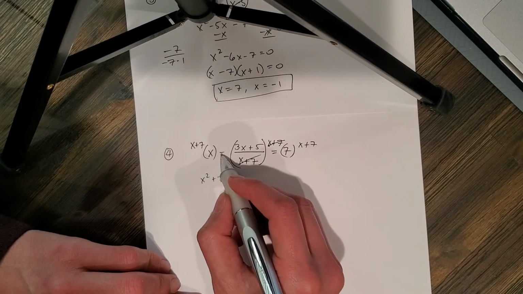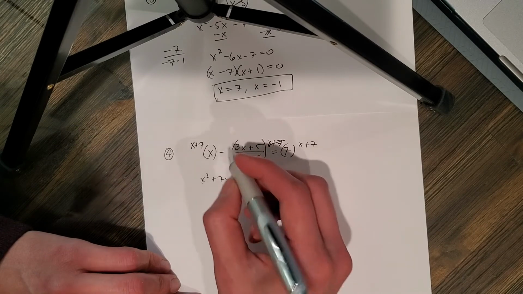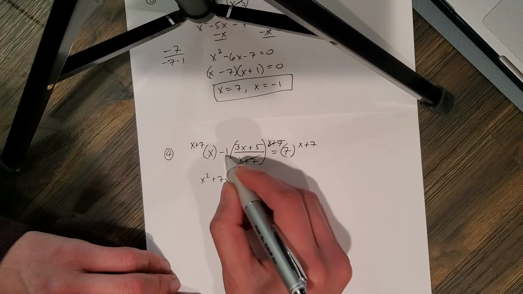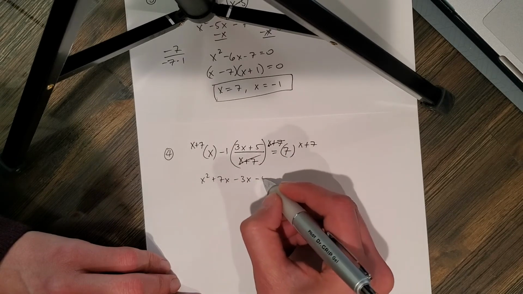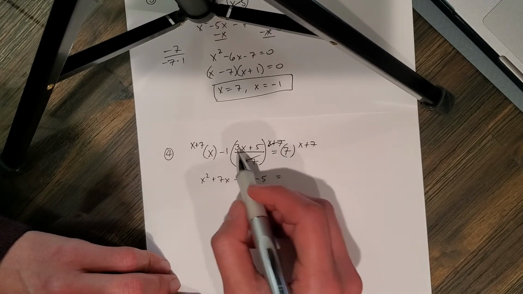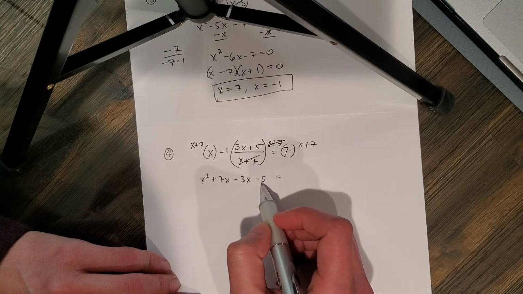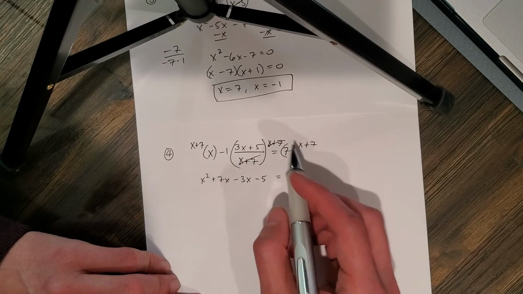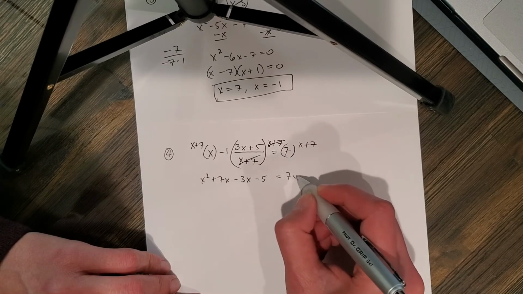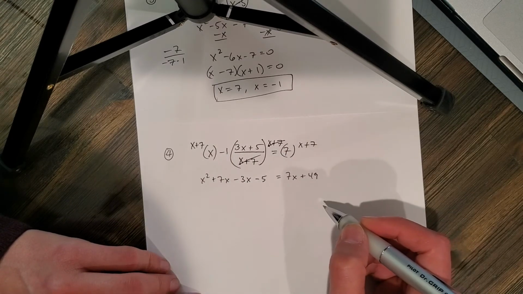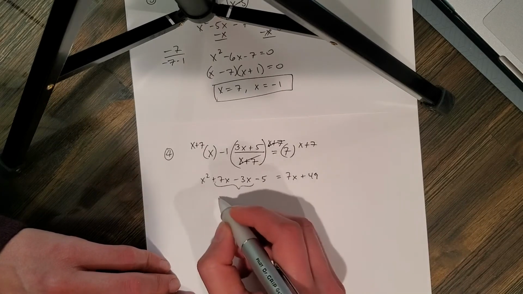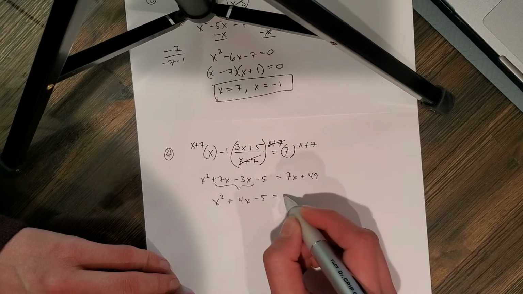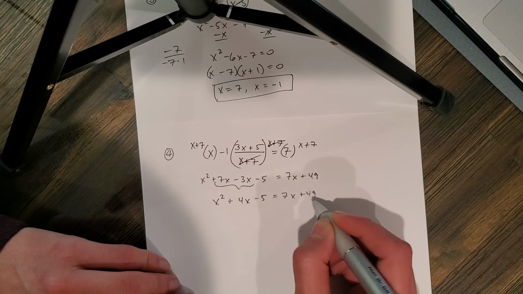Now notice here, because we have minus and then we have a binomial here, we're going to have to distribute a negative 1 there, okay? So this will be minus 3x, and then negative 1 times 5 is going to be minus 5, okay? So keep that in mind. If you just write 3x plus 5, you're going to get it wrong because the negative has to be distributed, okay? And so over here, we end up with 7x plus 49. All right, so let's combine like terms there. So we get x squared plus 4x minus 5 equals 7x plus 49.